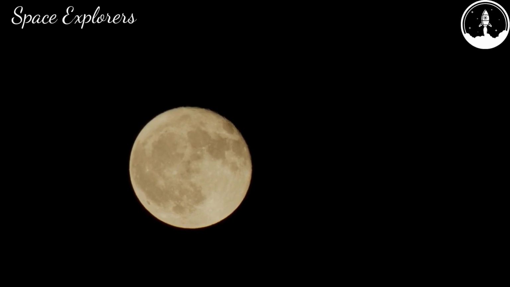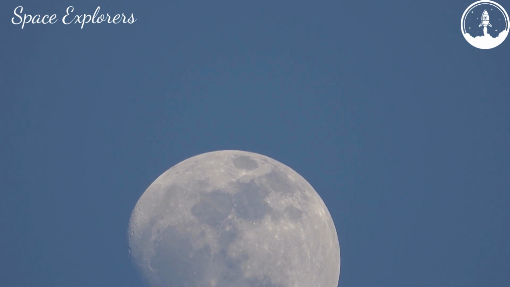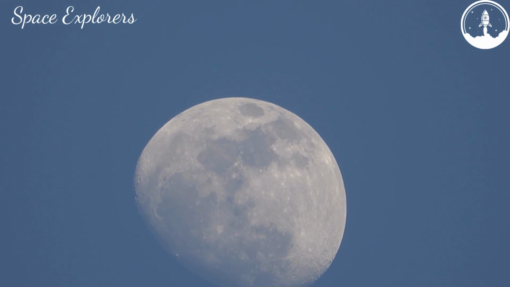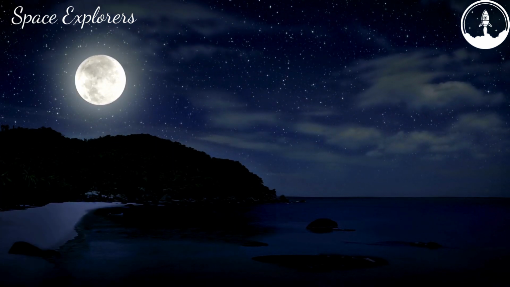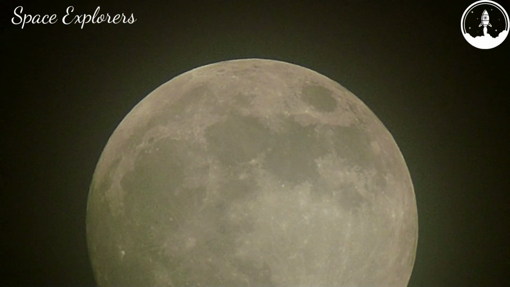Surface features of the Moon. The surface of the Moon is very unique and distinct from other planets in the solar system. Some notable features on the Moon's surface include craters.